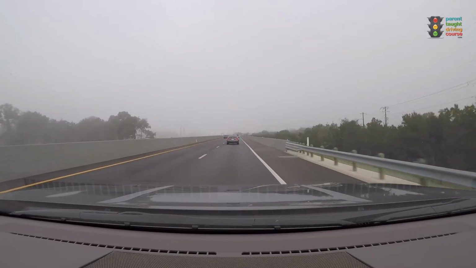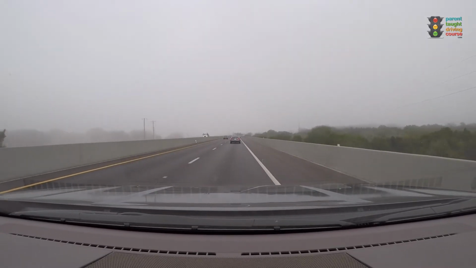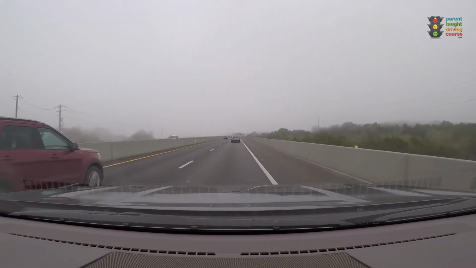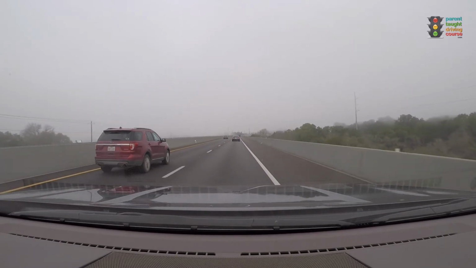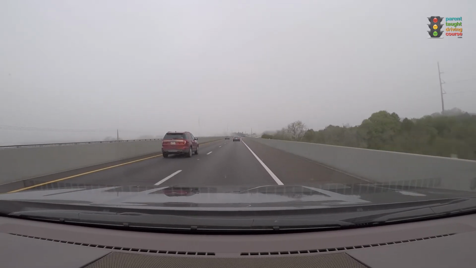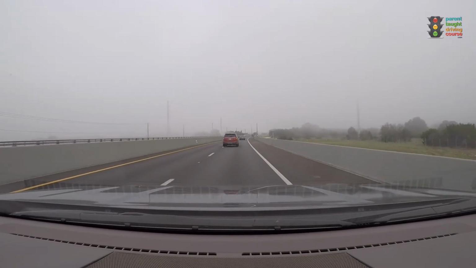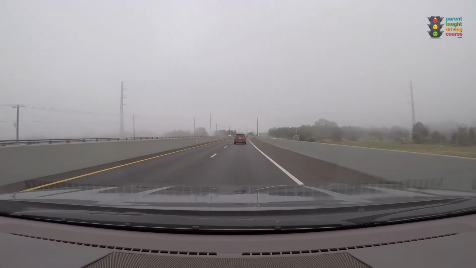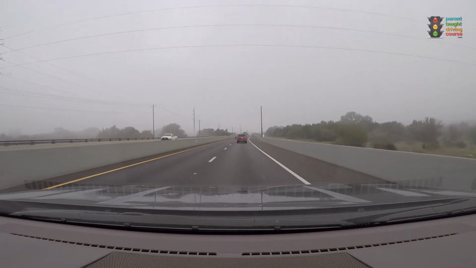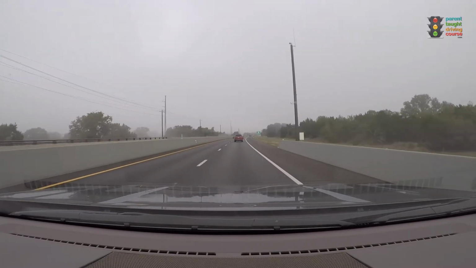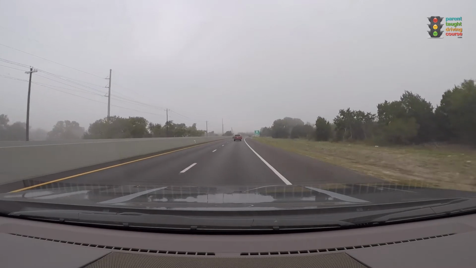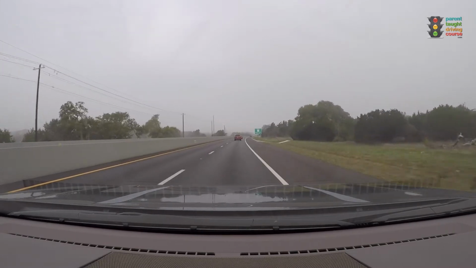The car in front of me just changed lanes. They did use a blinker. There's a vehicle in the left lane that's passing me. It's a red mid-size SUV. And behind me, there's a 2 or 3 car. I can't see. There's at least 3 cars behind me. I'm going to maintain a constant speed. The speed limit is 65 miles an hour, and I am traveling at 65 miles per hour.